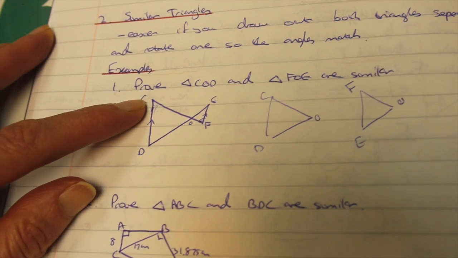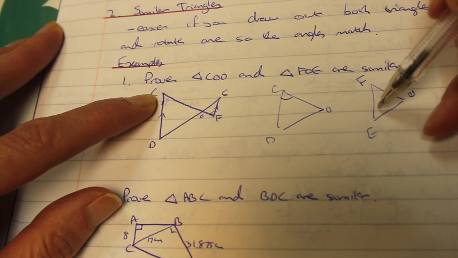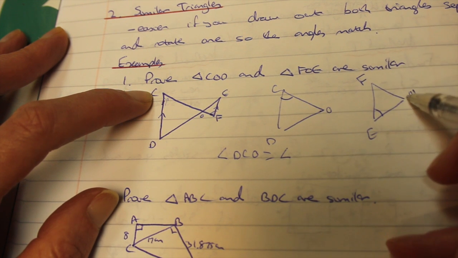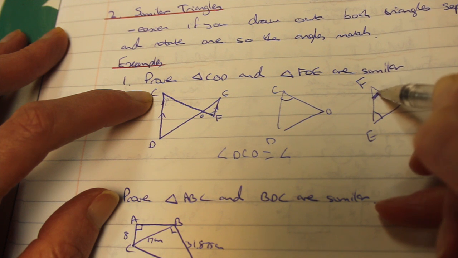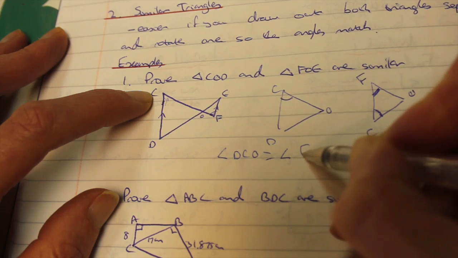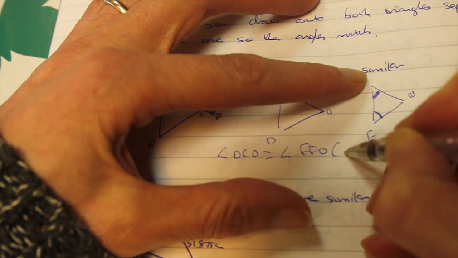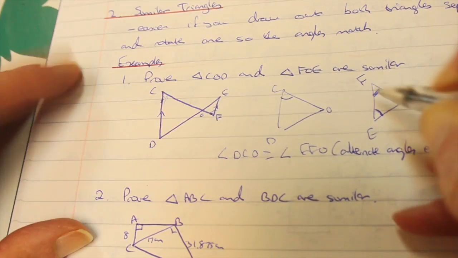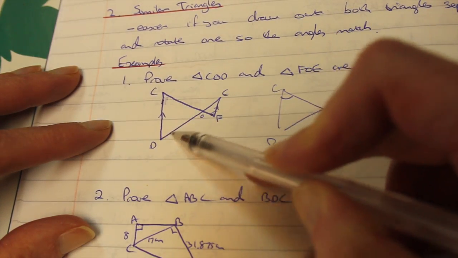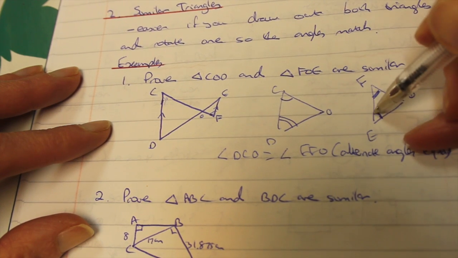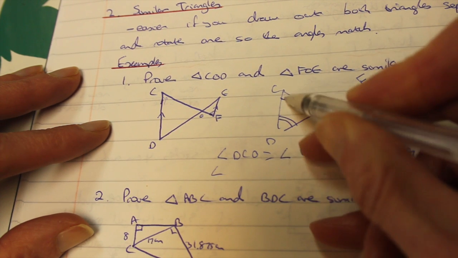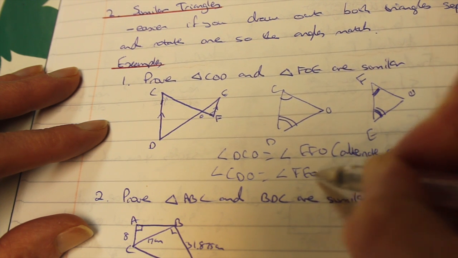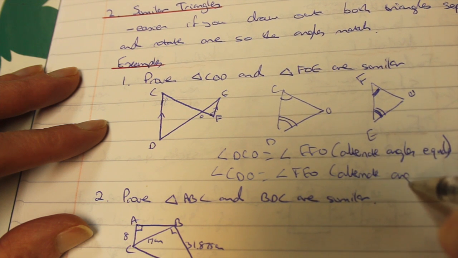Now I need to prove that I've drawn it in the right direction. So this angle and this angle are equal. So angle DCO equals angle, sorry, it should be that one there, F. So equals angle EFO. And the proper name for that is Z angles, but you need to give it as alternate angles equal. Z goes the other direction as well, so you've got your D and your E equal. So that angle equals this angle. So that angle, to give it properly, is CDO. CDO equals angle FEO. And again, state why: alternate angles equal.